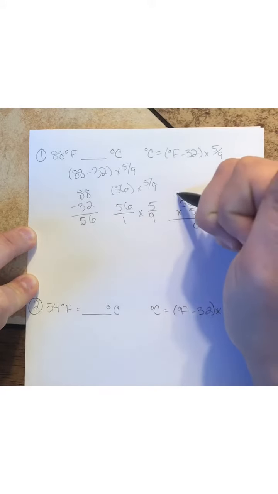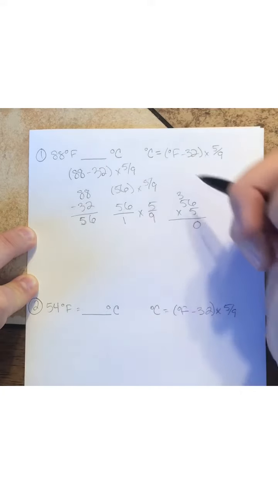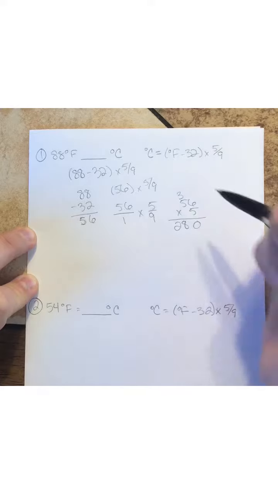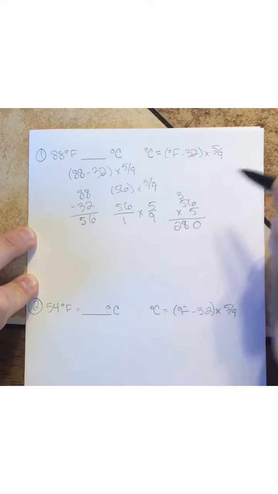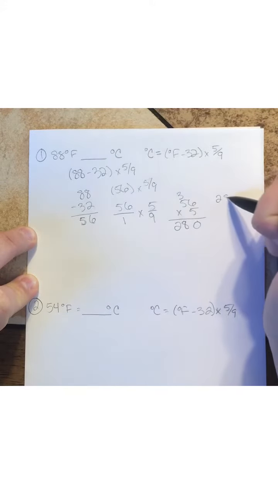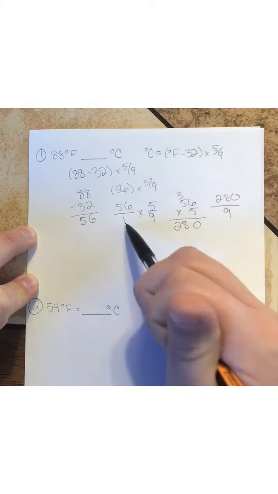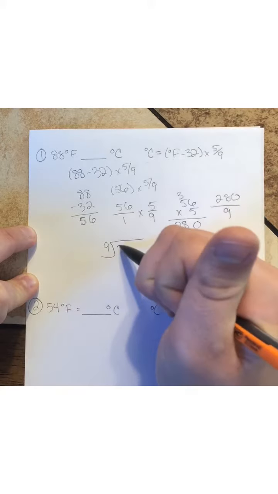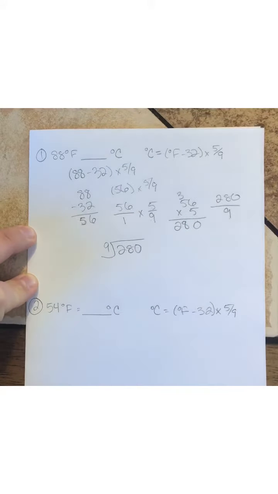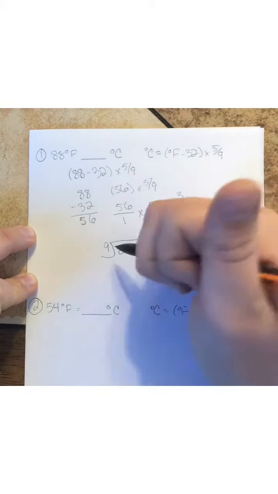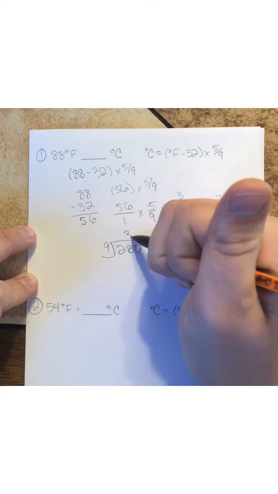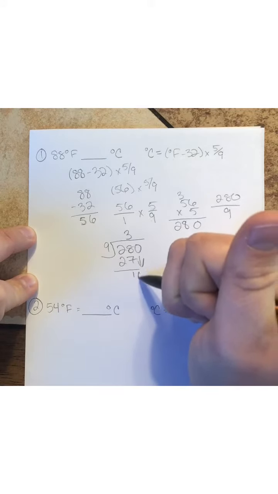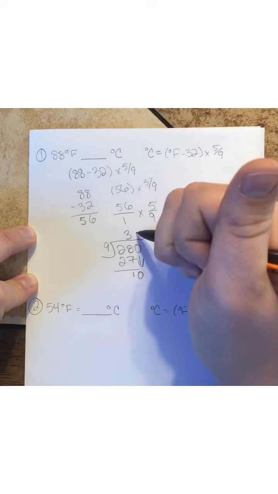5 times 6 is 30. 5 times 5 is 25, plus 3 is 28. So now I have 280, and that'll be over 9, because 1 times 9 is 9. All right, 9 goes into 28 3 times. 1 left over, bring down my 0. 9 goes into 10 1 time.